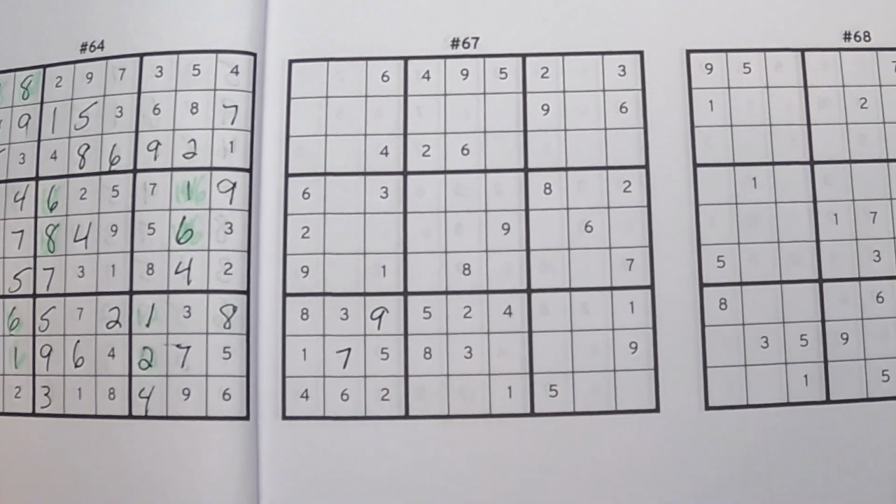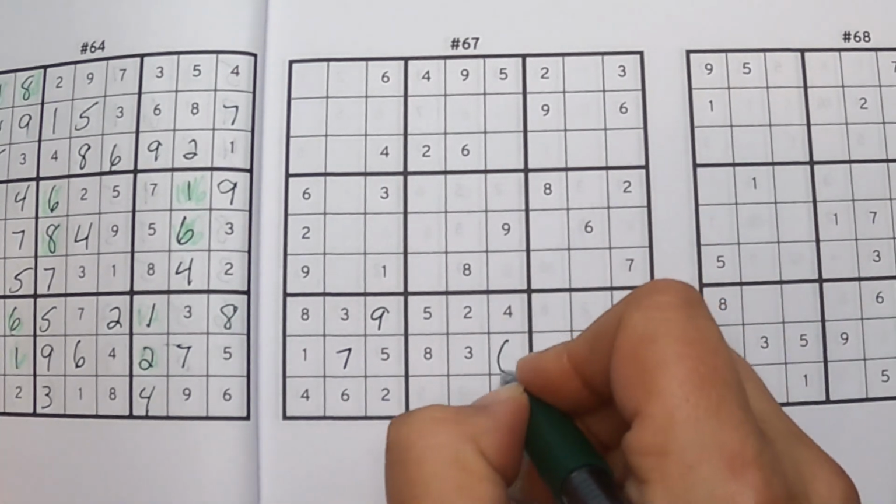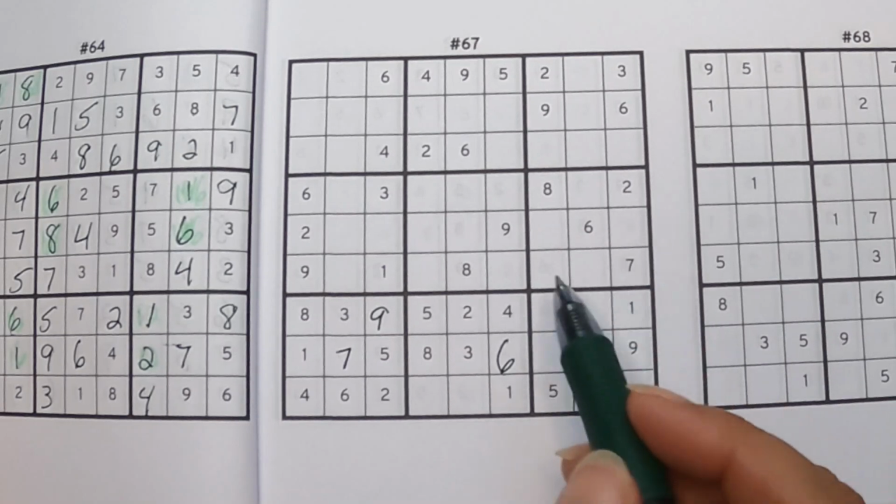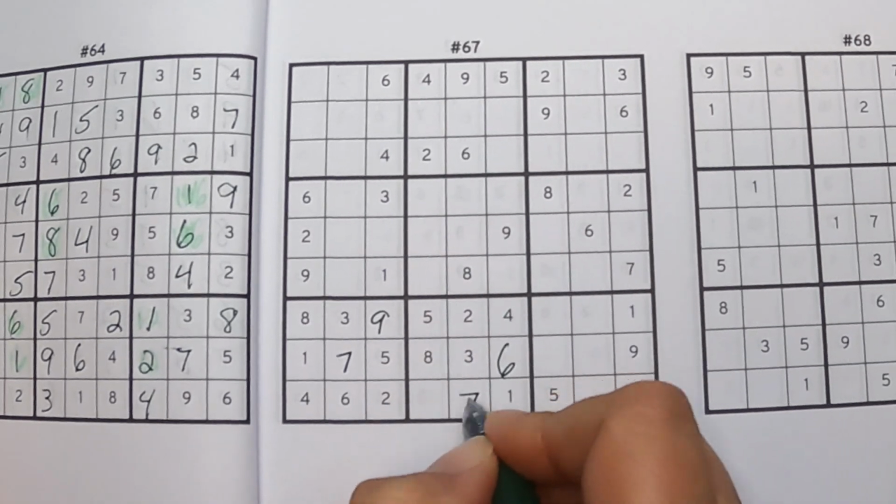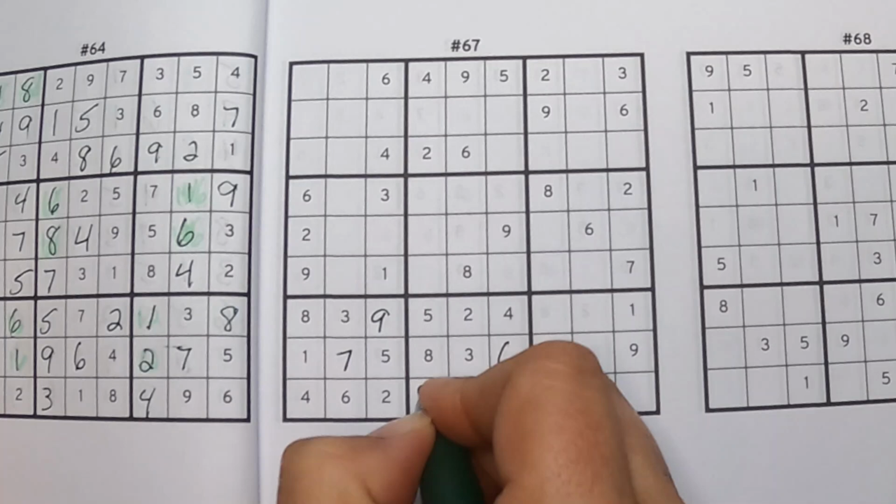For this box, we're missing 6, 7, and 9. 9 here, 7 here means this is our 6. 6 and 9 here makes this our 7, 9.